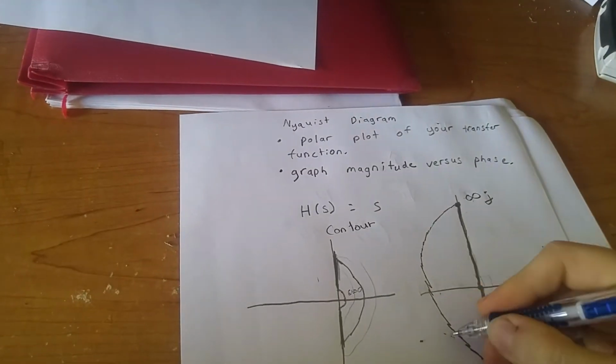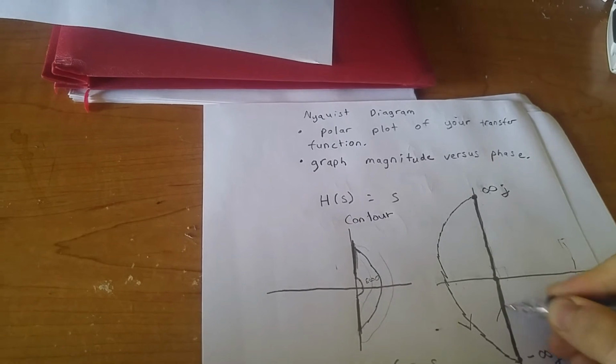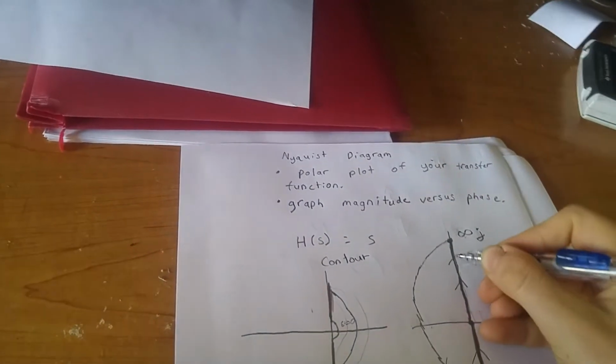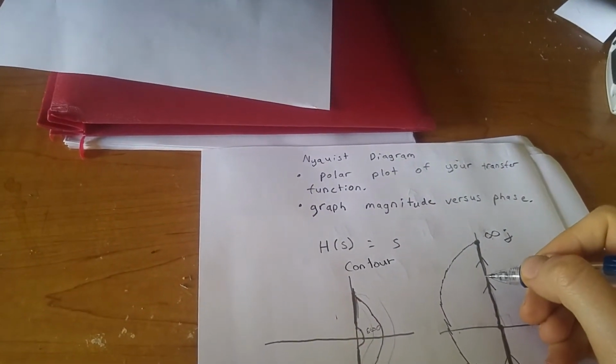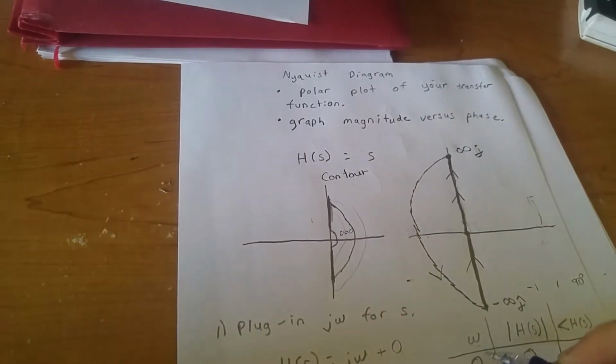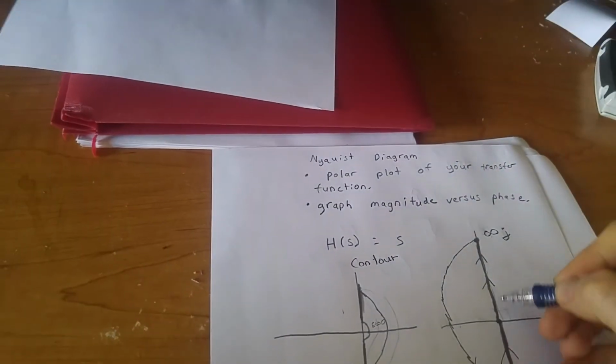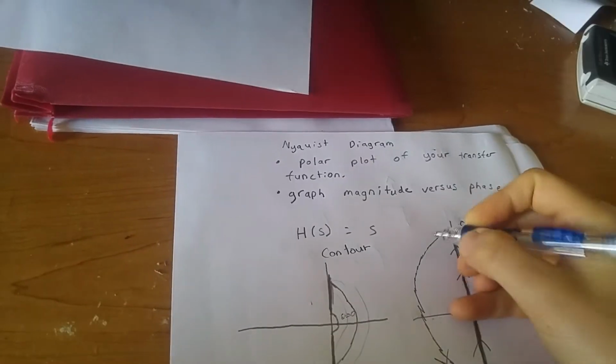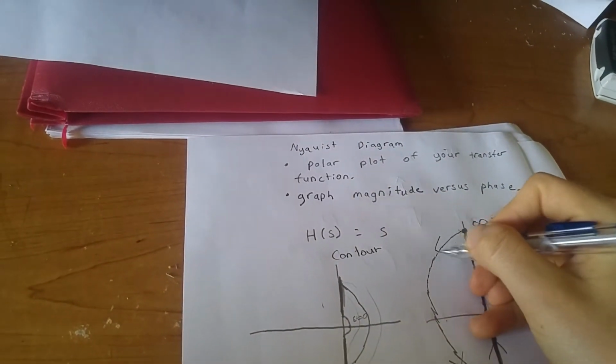And you're probably wondering how do I know where to put the arrows? The arrows just represent omega is increasing. So if omega was 0, I was here, and I kept going up and up and up and up. And the arrow doesn't change. Once it starts, it has to continue.